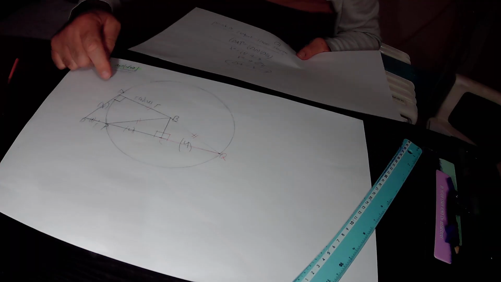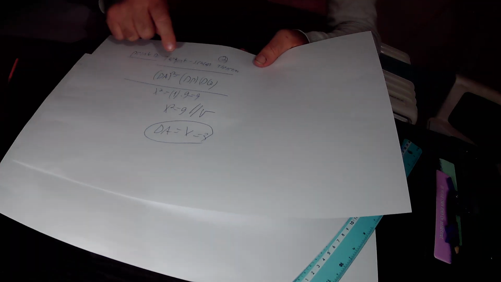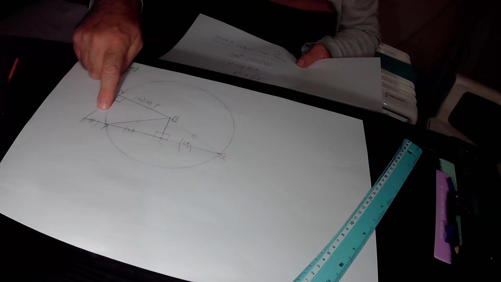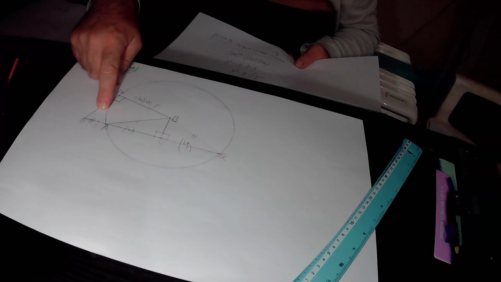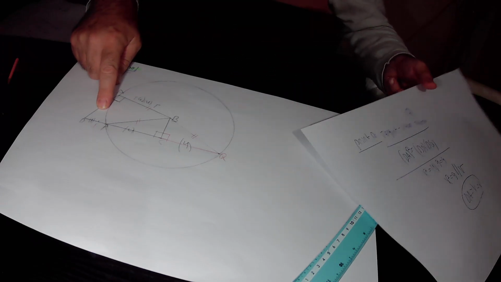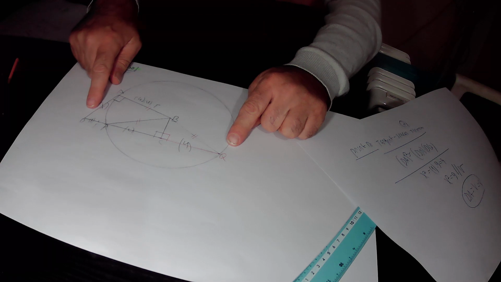DA is x, therefore DA squared is x squared, and it equals DP. DP is 1. The external part of secant DQ is DP, which equals 1, times the length of this secant. In total, it is 1 plus 4 plus 4, that is 9.